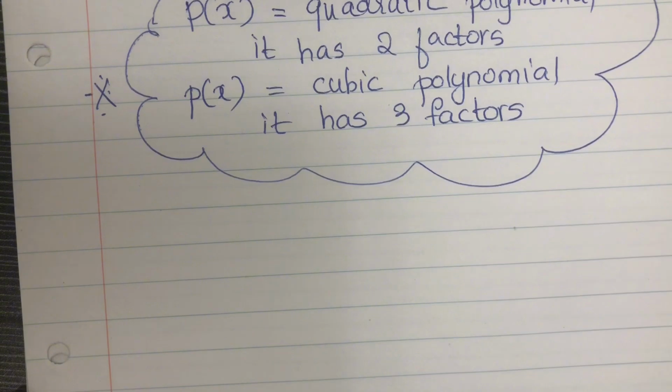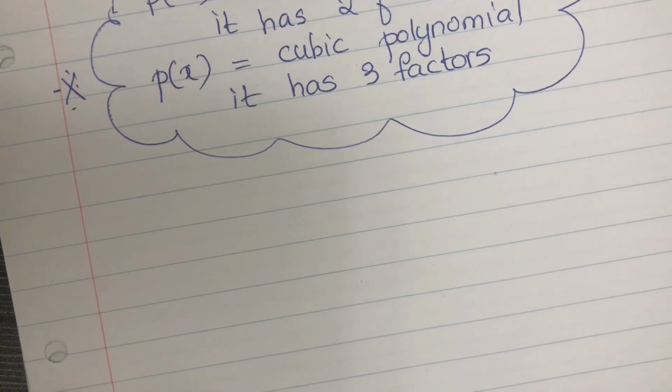Now we'll see how to factorize using the factor theorem. Now we know how to factorize using the splitting method, and now it is the factor theorem.